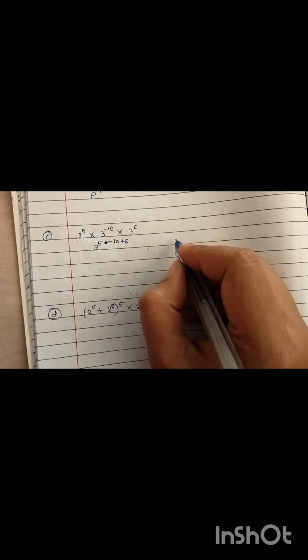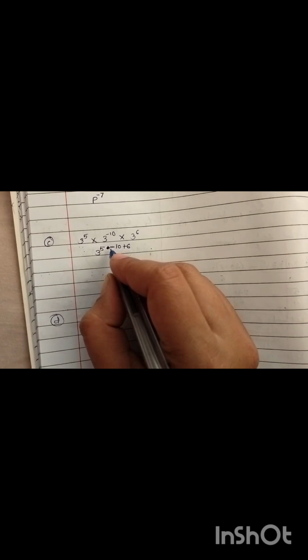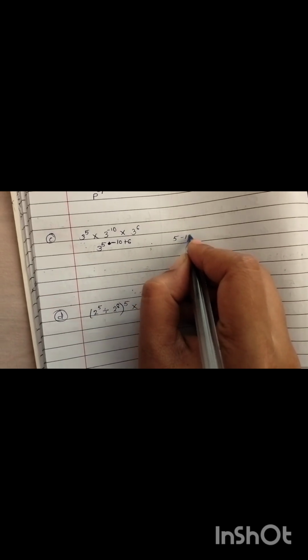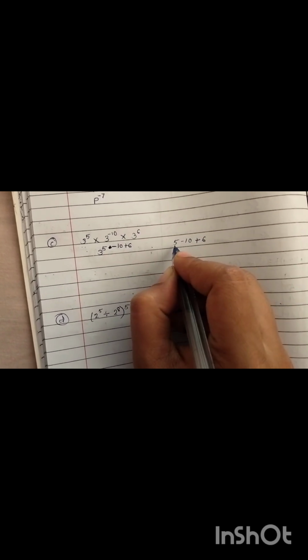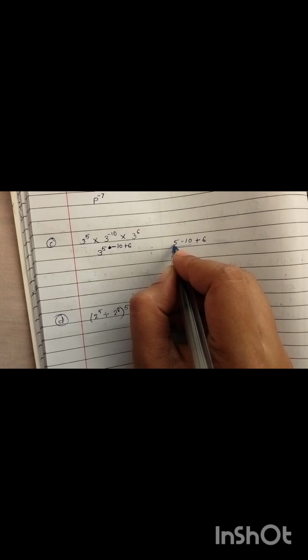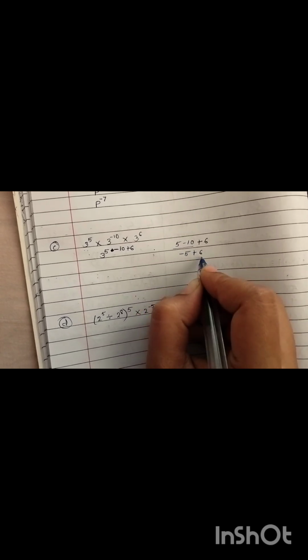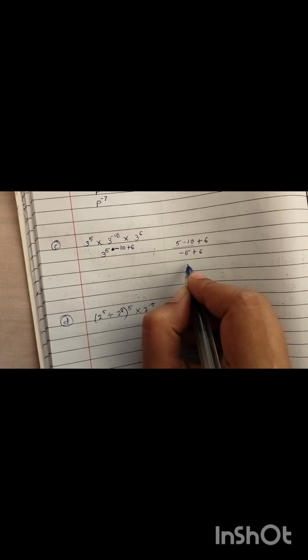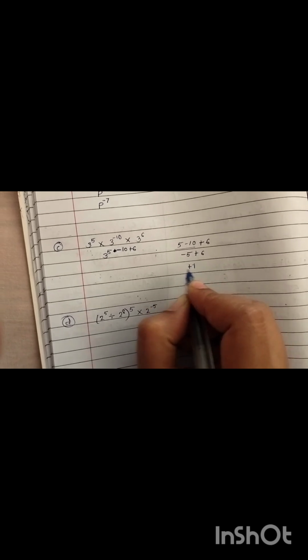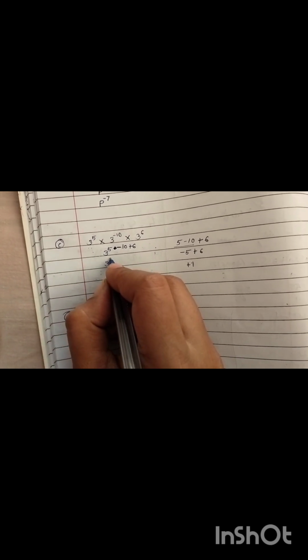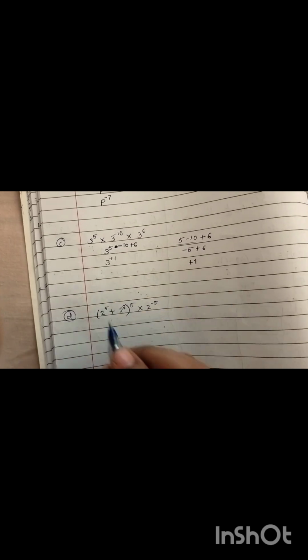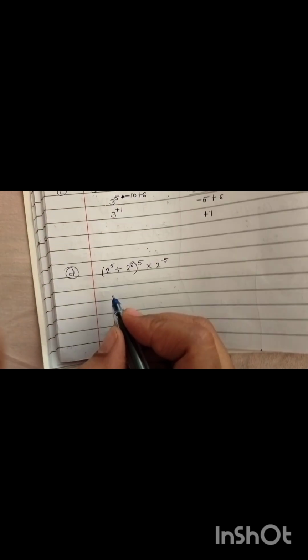So when we add 5 minus 10 and plus 6, we will first do this. 5 minus 10 will be minus 5 plus 6, and then minus 5 plus 6 will be plus 1. So here 3 power plus 1 will be the answer. Now to the next sum.